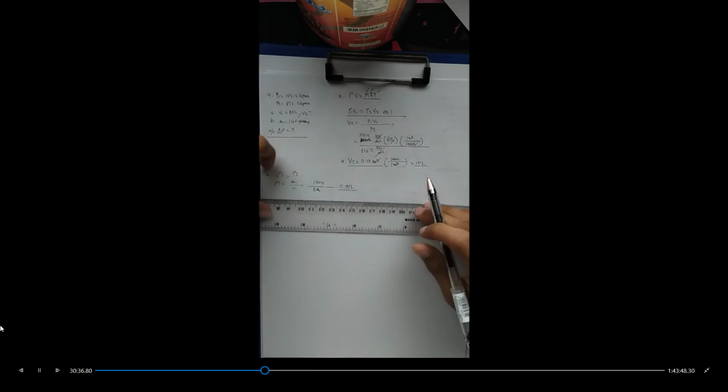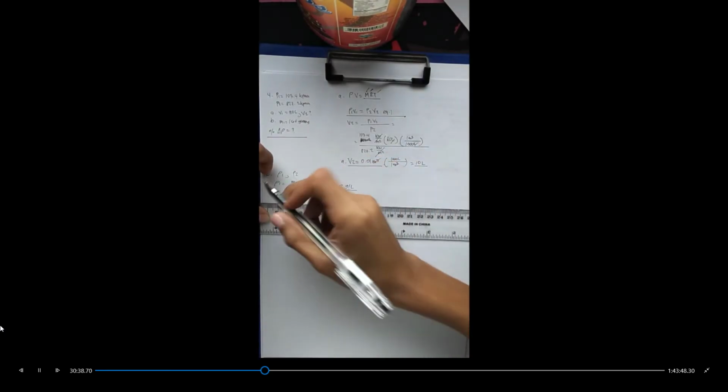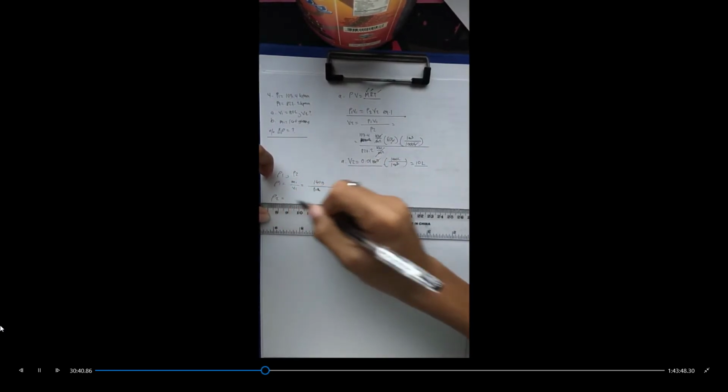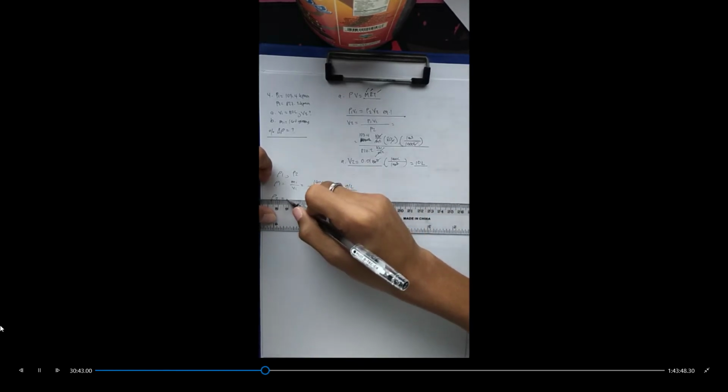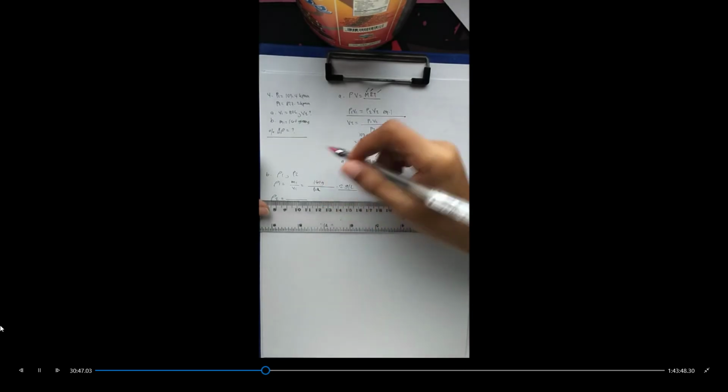And now solving for our density 2, we just need to directly input our mass. Since mass 1 is constant, that means mass 1 is equivalent to mass 2, because we are calculating constant volume processes, so mass will always be constant.